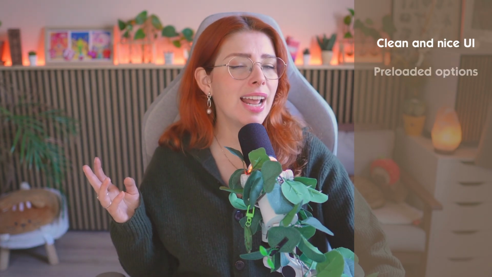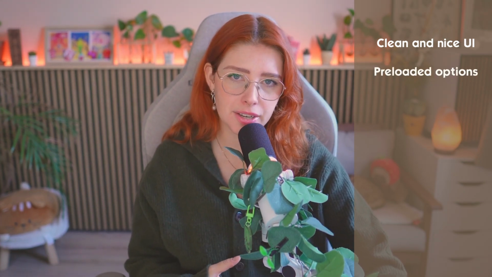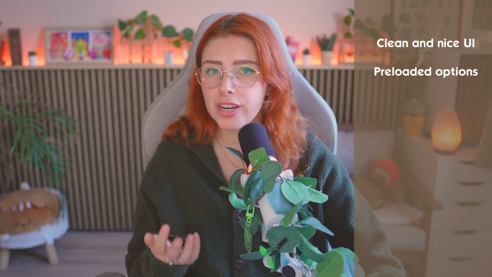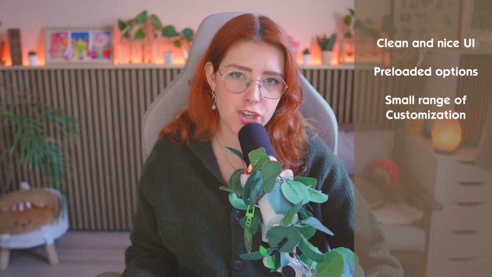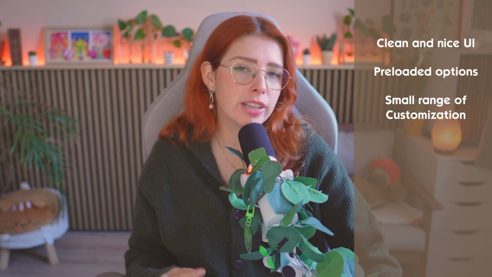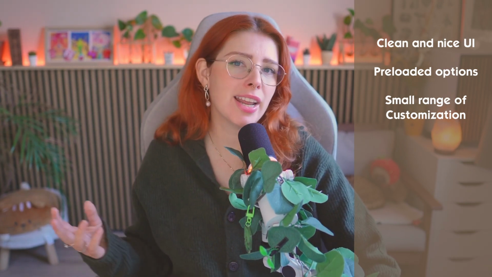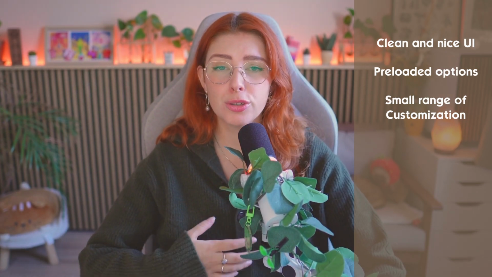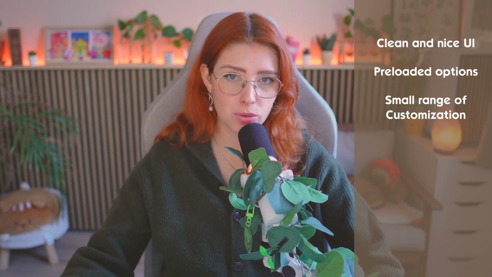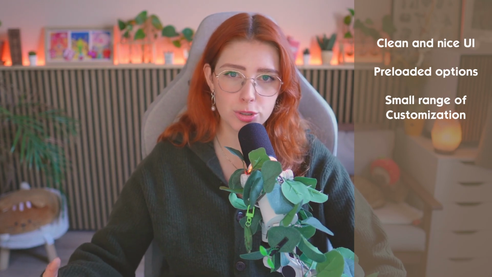Something that really sets them apart is that I personally think it kind of offers a middle ground between the Sims tree and the Sims Legacy Hub. It has the same UI feeling of stylish and simplicity like the Sims tree, but then it has a lot of preloaded things like the Sims Legacy Hub. So it already offers you all the careers and all the aspirations, etc. It also offers a small range of customization just to make sure that your family tree feels a little bit more like it's yours, but it also isn't as extensive as the Sims tree, and it isn't as limited as the Sims Legacy Hub. So for me personally, this one sits perfectly in the middle ground, which could be exactly the solution that you might be looking for.